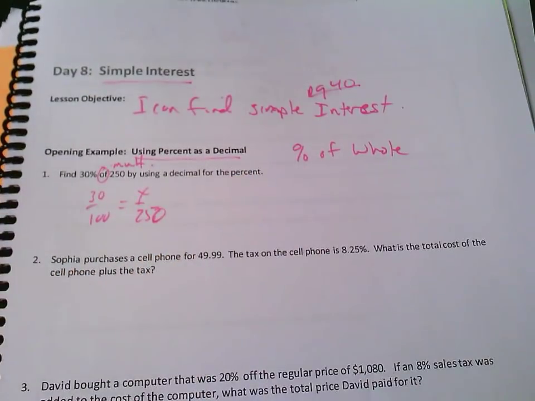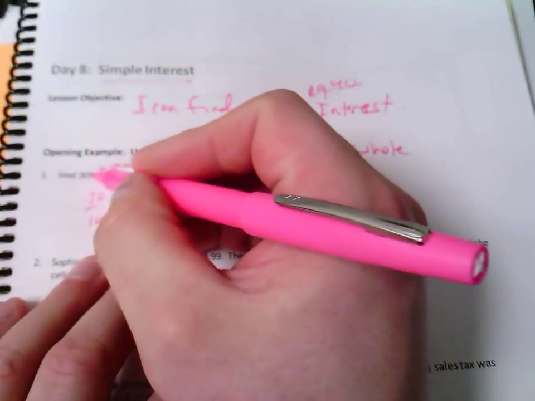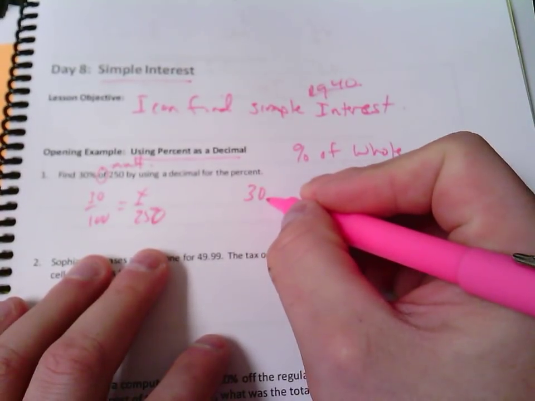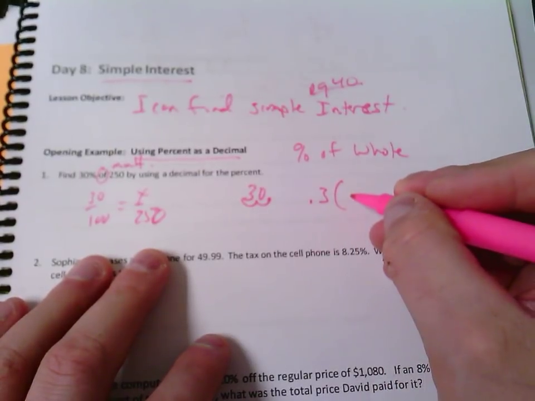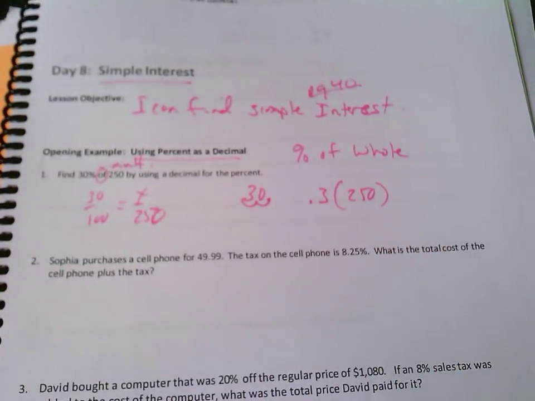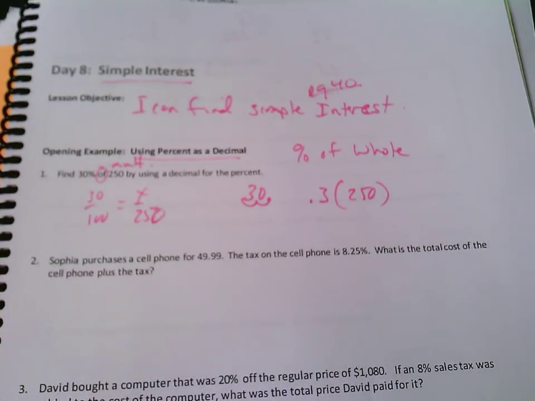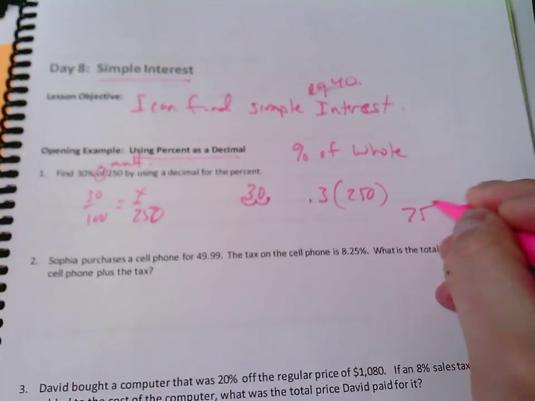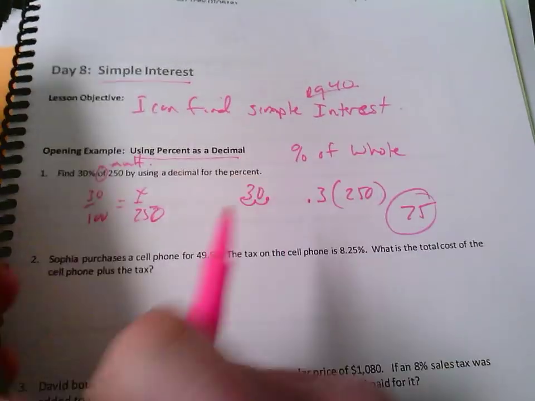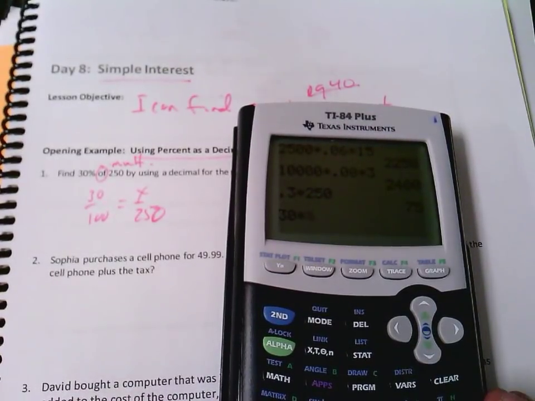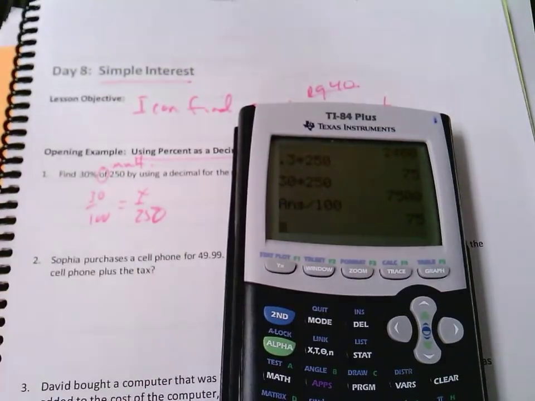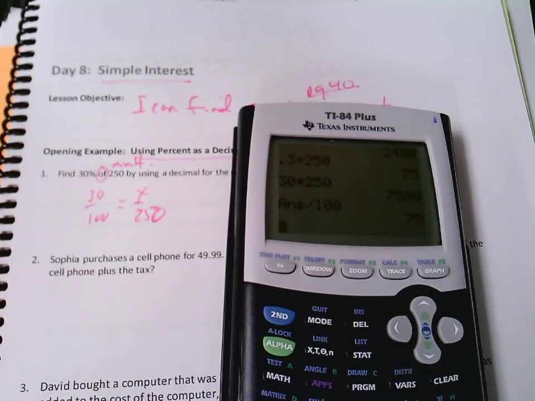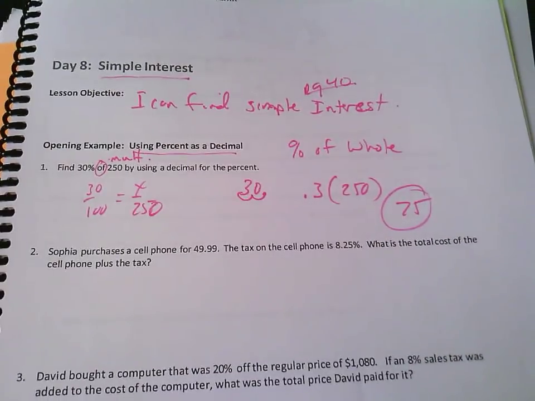Well, there's a way you could do it as a decimal. If you convert 30% to a decimal, remember FDP, move the decimal point 2 places, it's 0.3. So you could take 0.3 times 250, and we can do this a lot quicker. 0.3 times 250 gives us 75. Now, doing the cross multiplication method, 30 times 250 divided by 100, you see that we do get the same thing, and it actually saves a step.